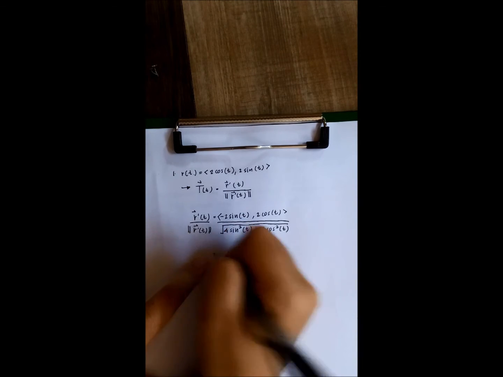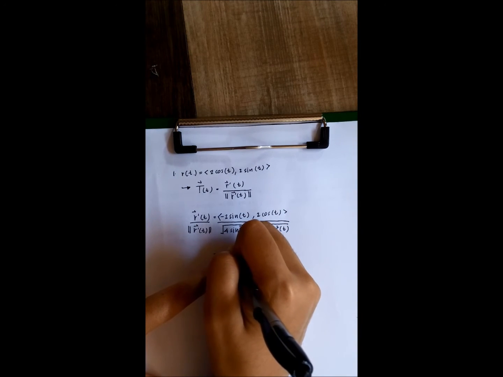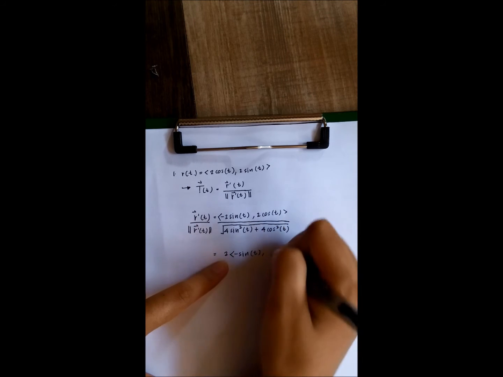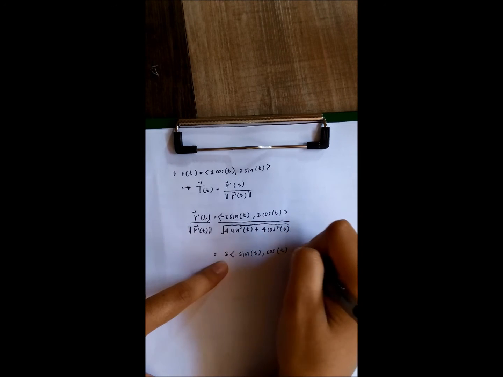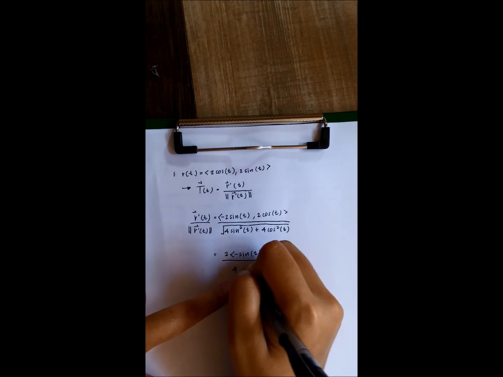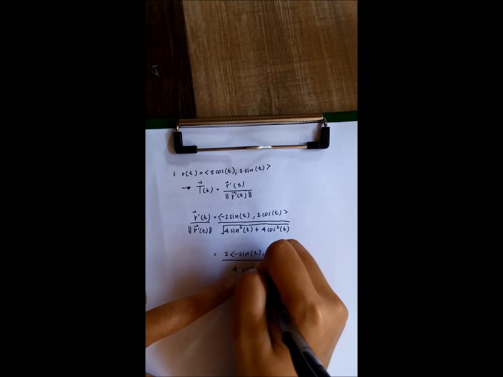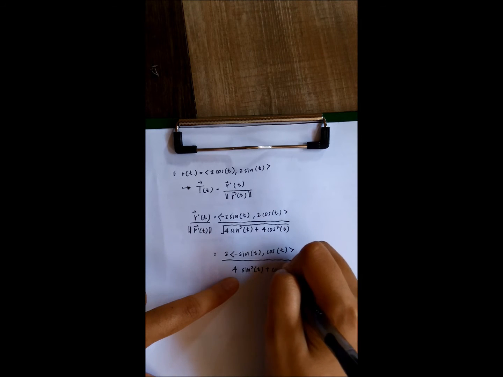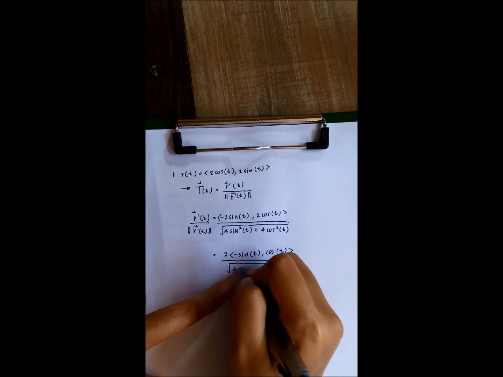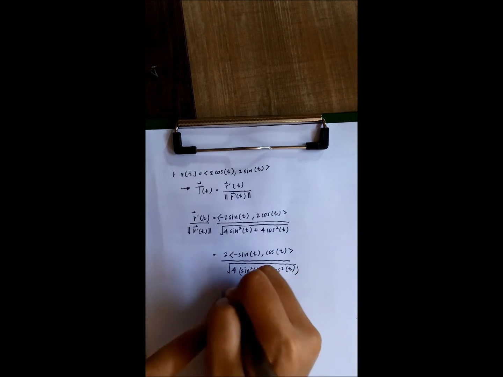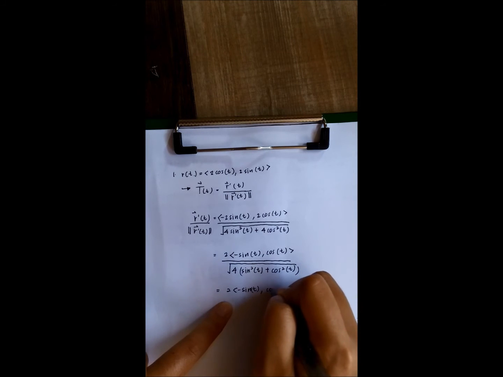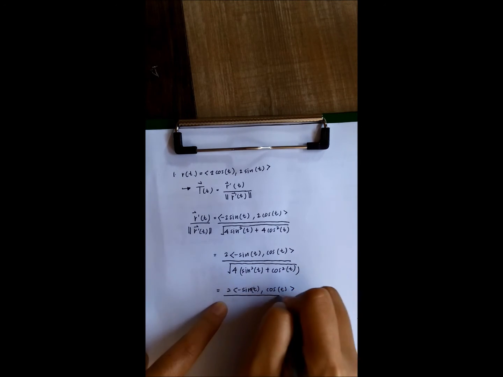So here we simplify it by factorizing the 2, over the square root of 4 times sin squared t plus cos squared t, plus we get 2 sin t cos t over 2.